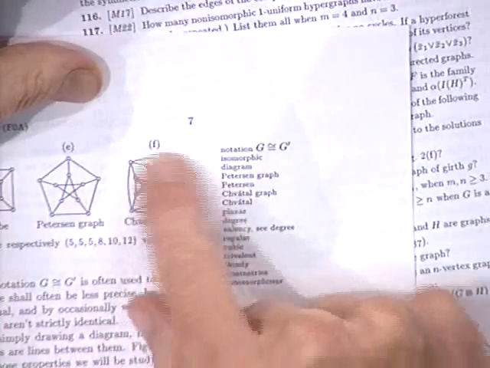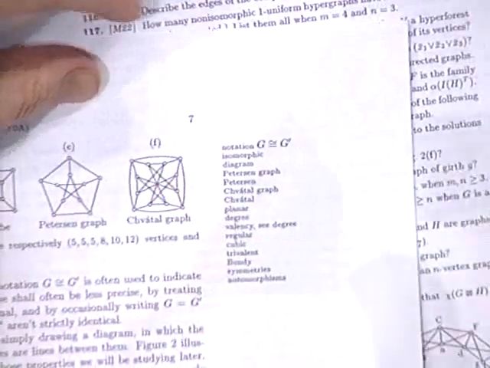But this is an illustration of what's called the girth of a graph. Now, the girth of a graph is the length of the smallest cycle. So you see, there's no 3-cycles in this graph. There's no triangles. But there's lots of cycles of length 4. You can go around like that, a square.